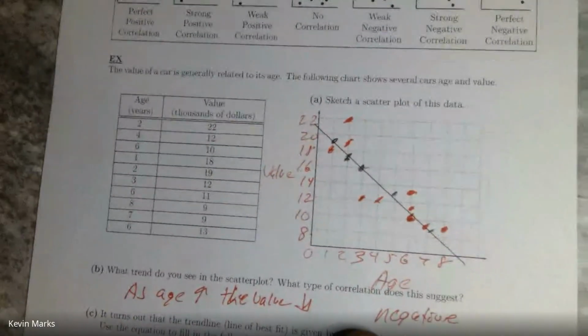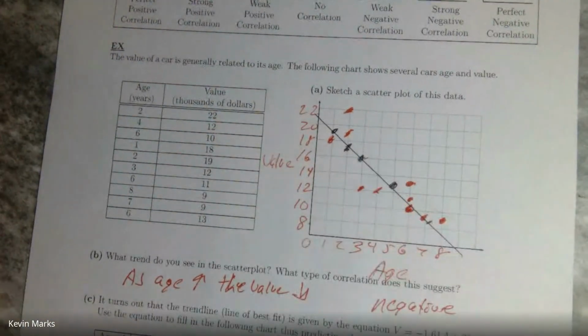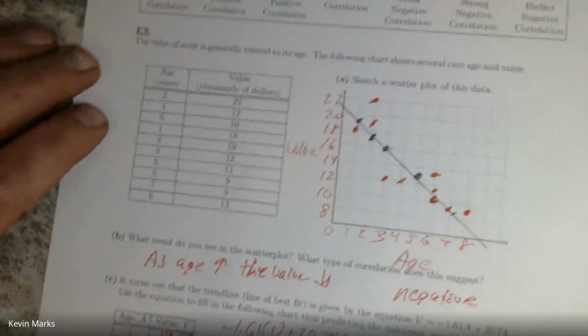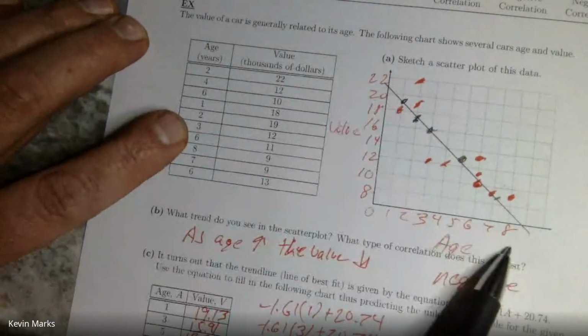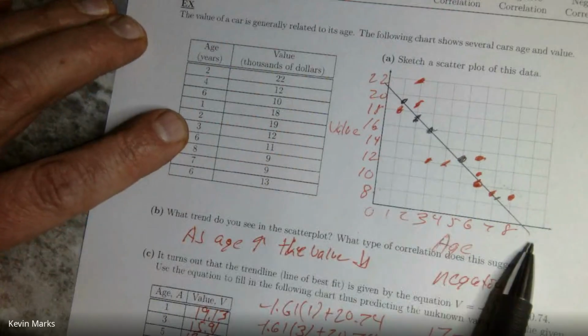Adjust the black ones here, and that's what's going to give you that perfect trend line. Okay, that we kind of missed, but whatever. You get the right idea. Okay, so think of it as reality, not perfect. They're kind of scattered.